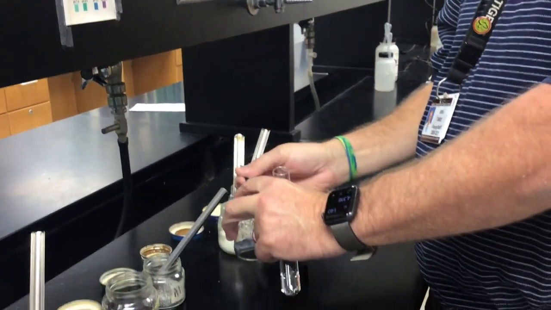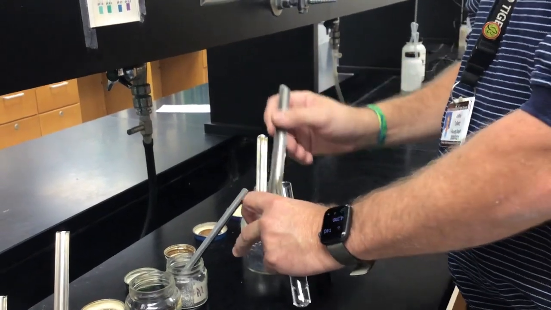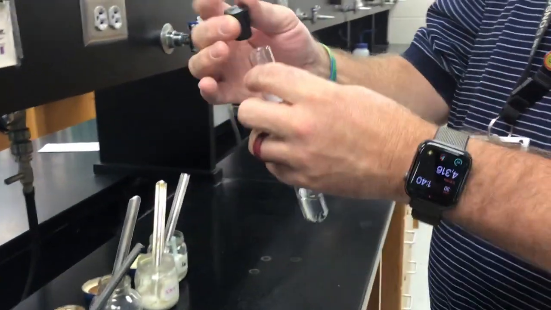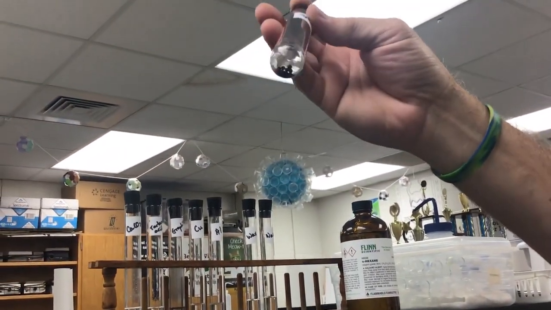Come on, lead. Oh, these little lead pellets like to run off the scoop. There we go. So there's lead. You can see those pellets kind of sitting down there in the bottom.